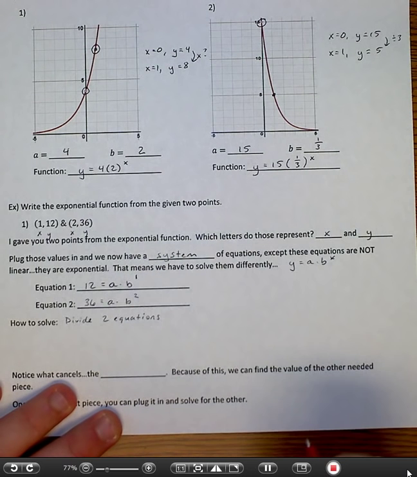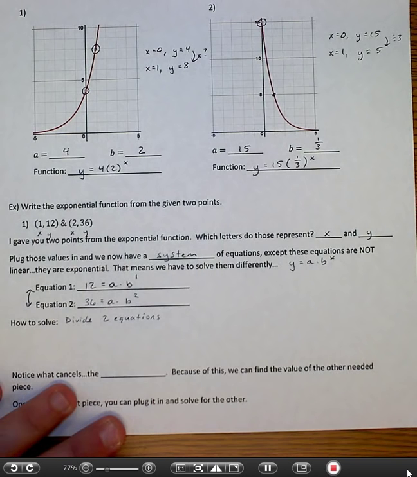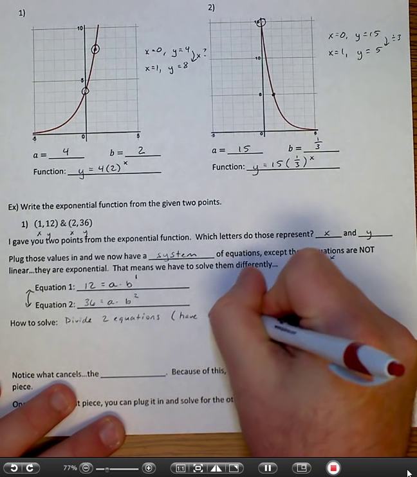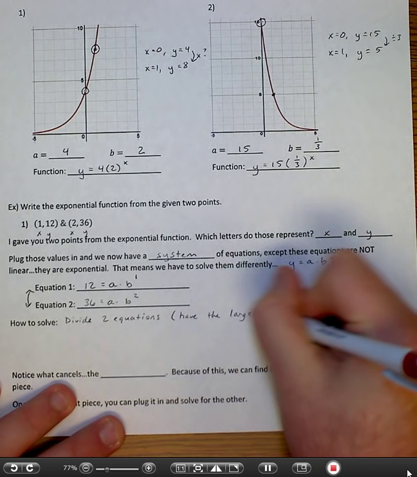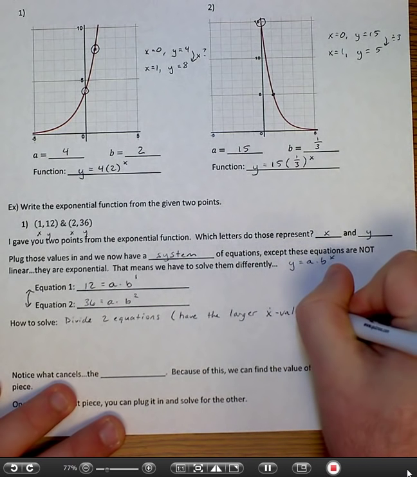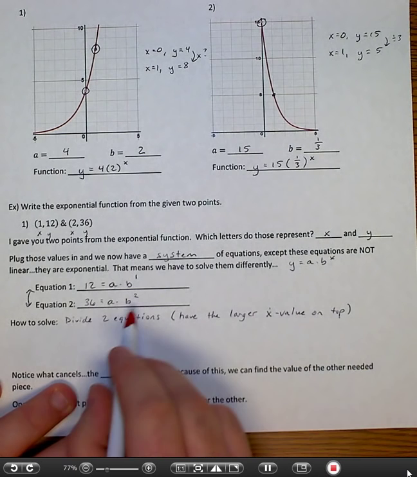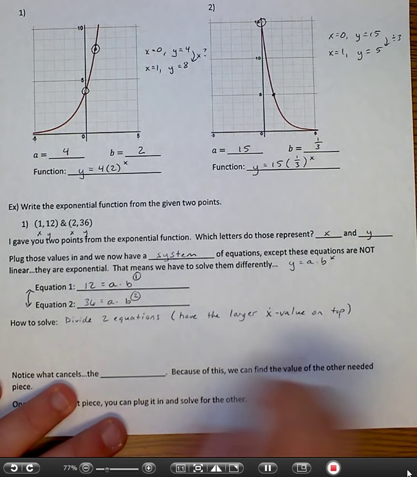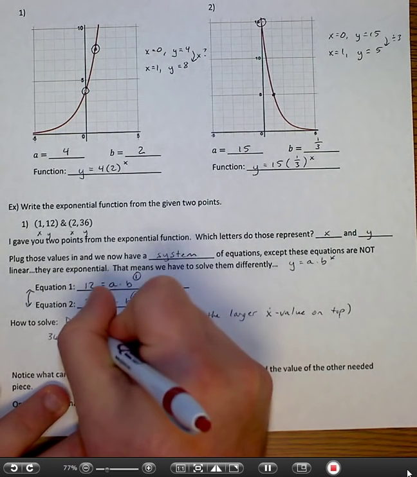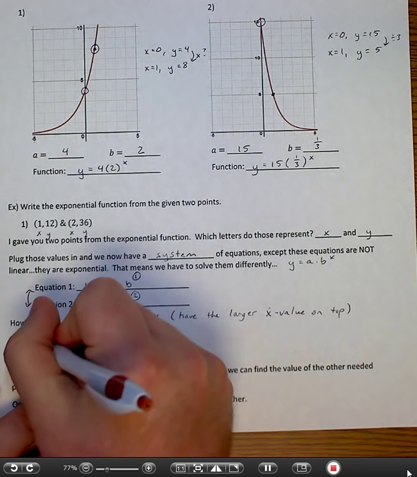Okay, so now what I'm going to do is I'm going to switch the order of these. You don't do this every time. Here's what you want to do. You want to have the larger x value on top. Huge thing to do. The larger x value on top. The x value is the exponent, right? So I'm going to switch them. So I'm going to write 36 equals ab to the second, and I'm going to write 12 equals ab to the first. And now I'm going to divide these two.